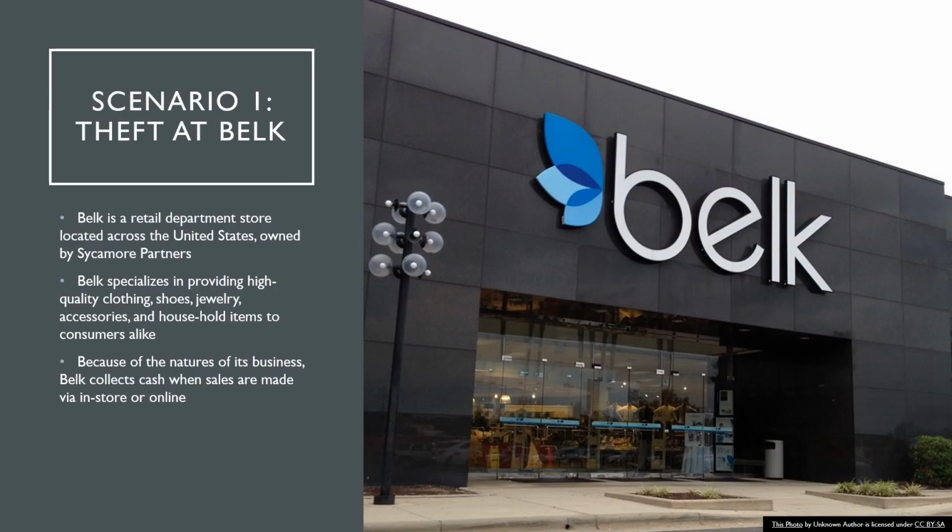So now we're going to talk about scenarios. We're using the companies Belk and Dillard's. In scenario one, there's theft at Belk. First, I'm going to talk about Belk. We all know that Belk is a retail department store located across the United States. It's owned by Sycamore Partners out of North Carolina, and they specialize in providing high-quality clothing, shoes, jewelry, accessories, and household items to consumers alike.